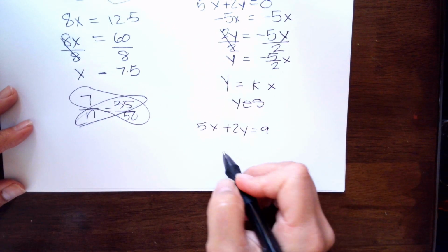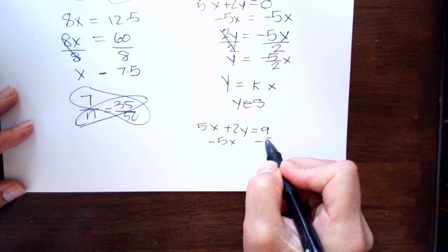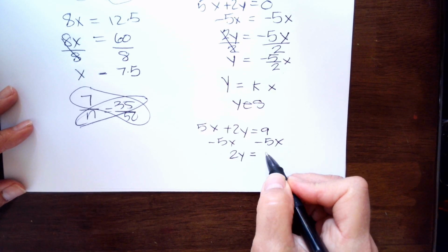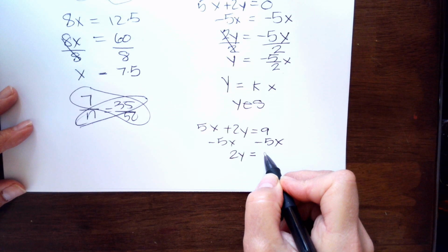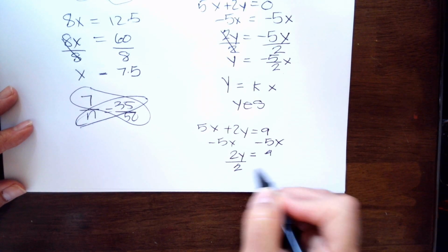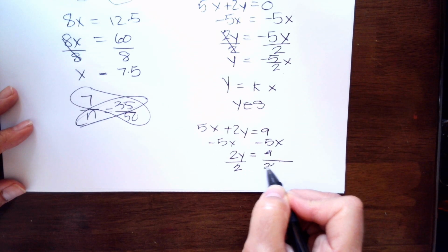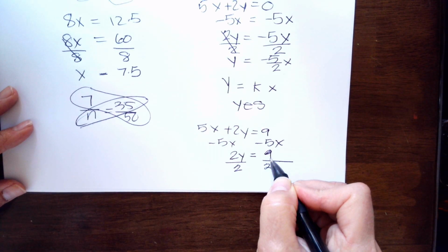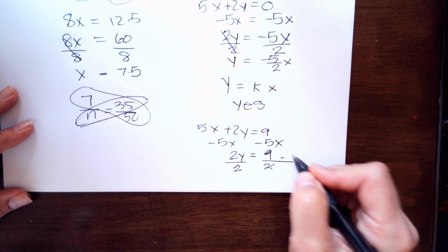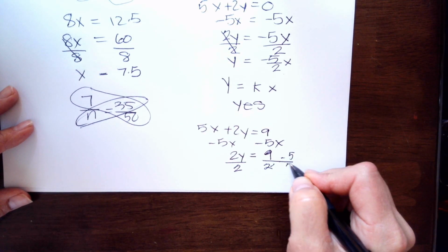Okay, another example is 5x plus 2y equals 9. So we're going to subtract 5x from both sides. What's left on this side is 2y, and what's left on this side is 9, all over 2. So 9 halves minus 5 halves x.